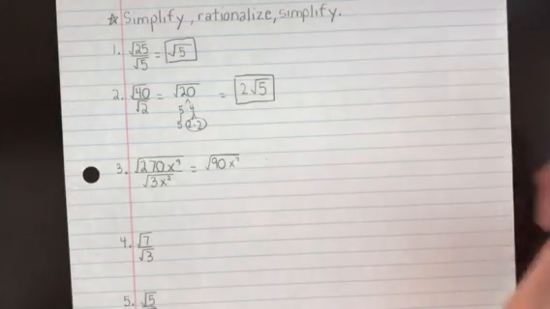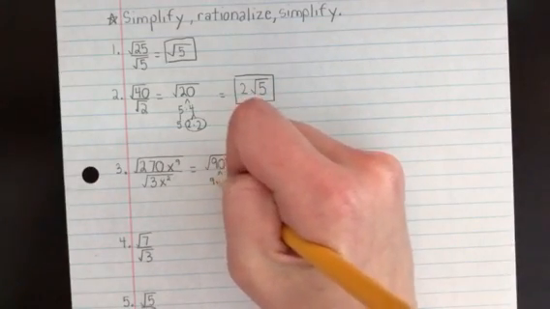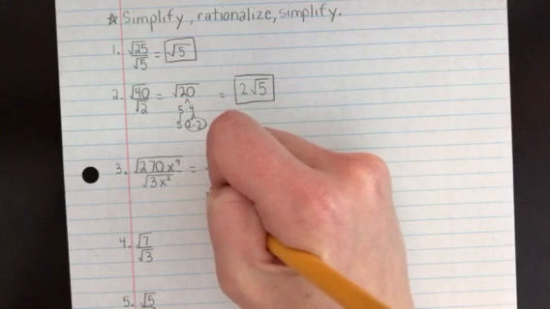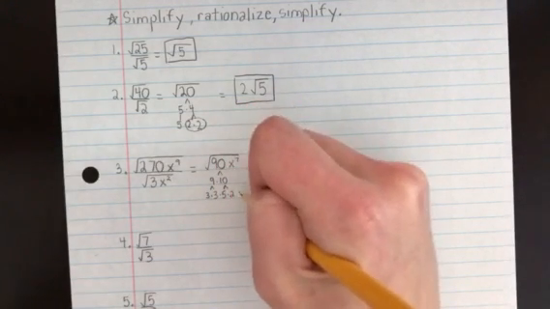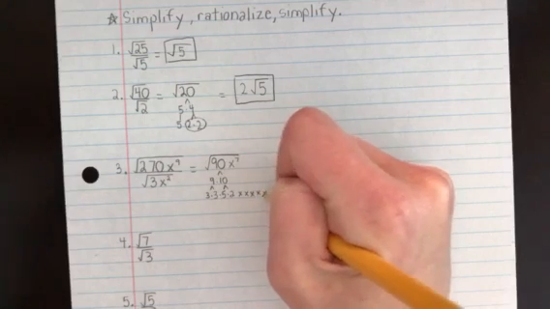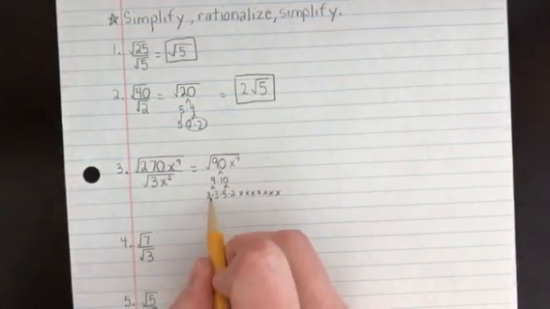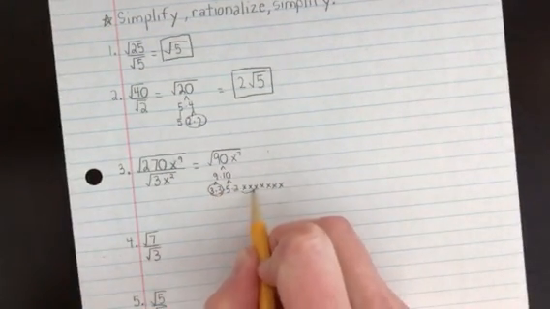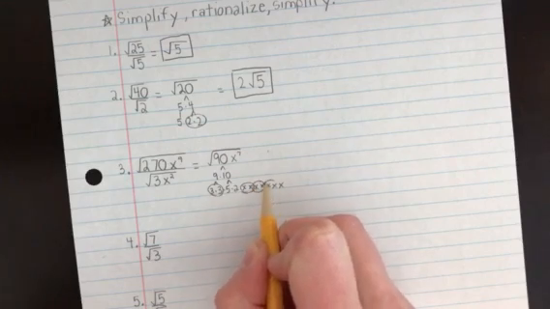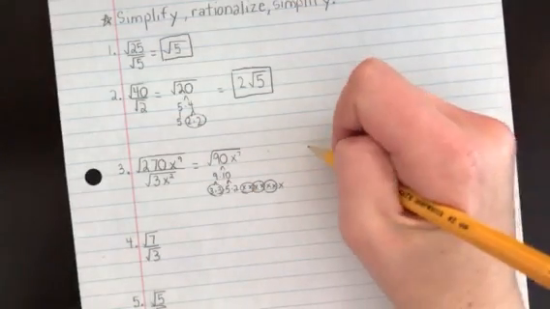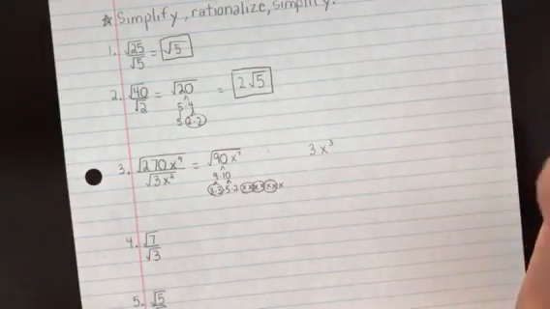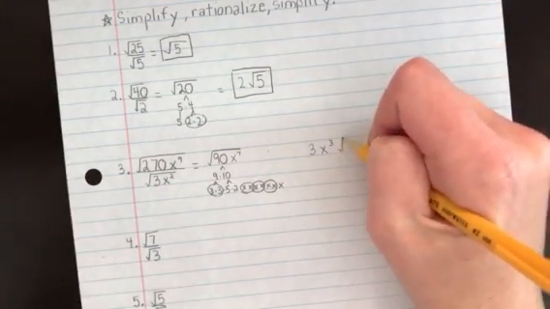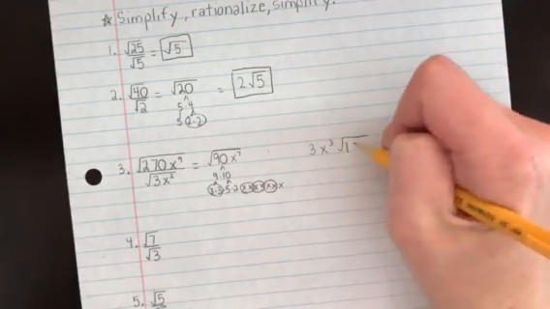So then simplify if possible, and it is. 90 is 9 and 10. 9 is 3 and 3. 10 is 5 and 2. And then I have 1, 2, 3, 4, 5, 6, 7 x's. Circle my sets of 2, my pairs. Okay, so there we go. That would give me 3x to the 3rd, and then square root of 10x.